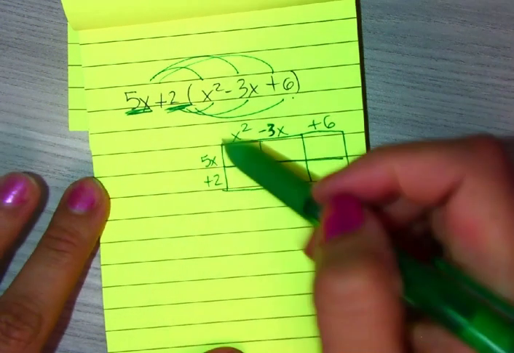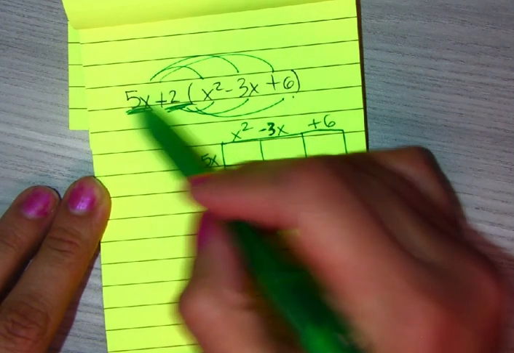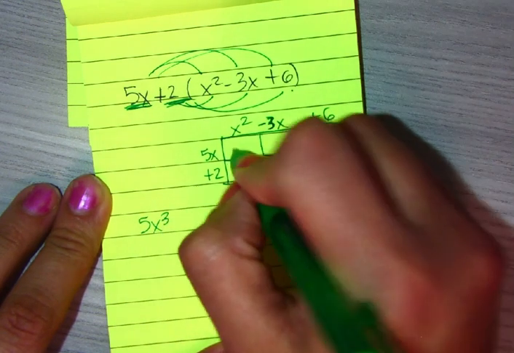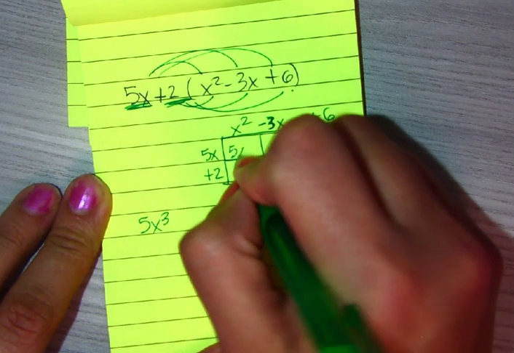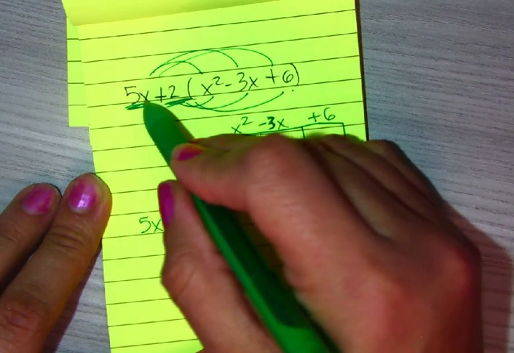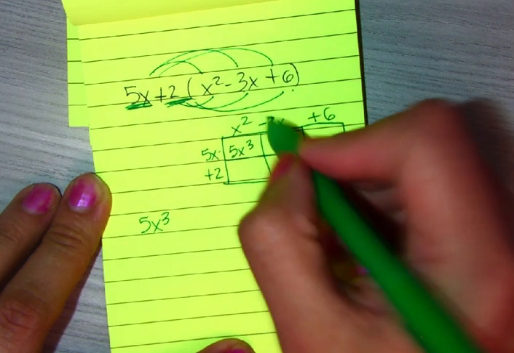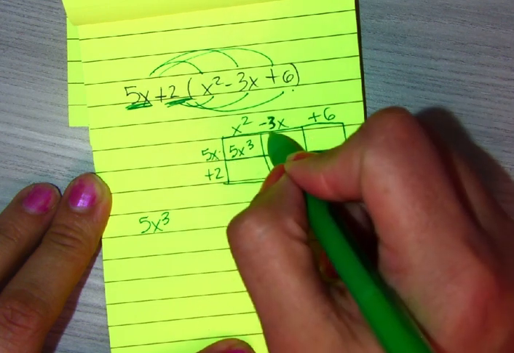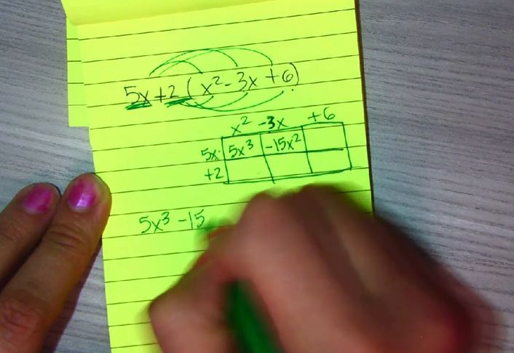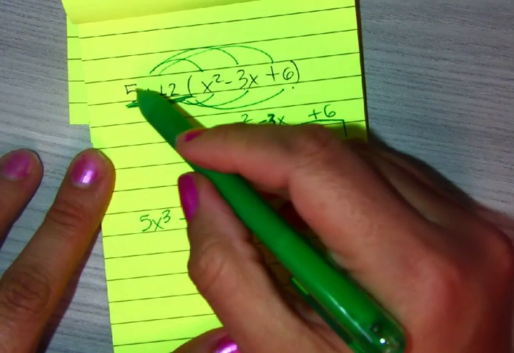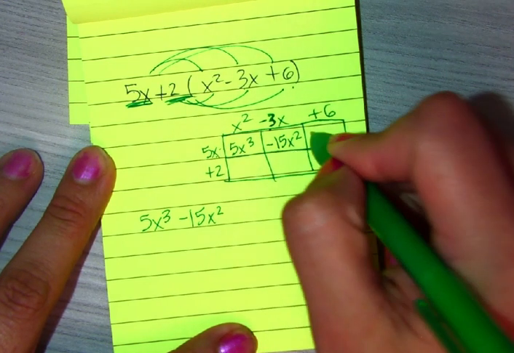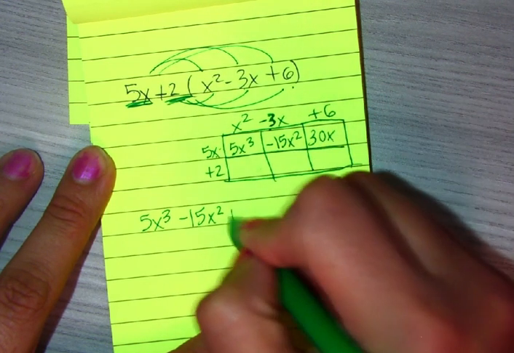And then if we don't do the box, we could still do the loop. So 5x times x squared, that gives you 5x to the third power, which is what we will get here, 5x to the third power, because we're multiplying those two there. Then you have 5x times negative 3x, so that would be negative 15x squared. So we're going to write negative 15x squared. Then you have 5x times 6, so that's 30x. So plus 30x.